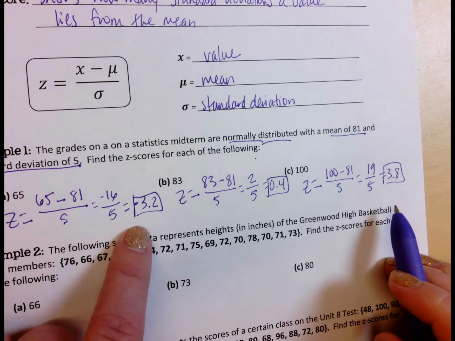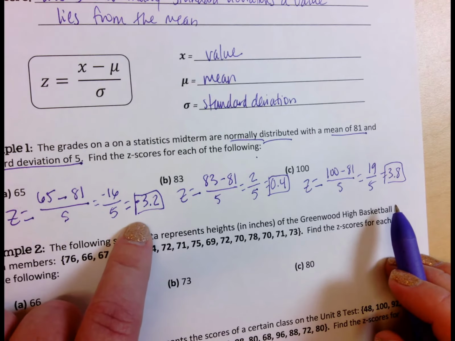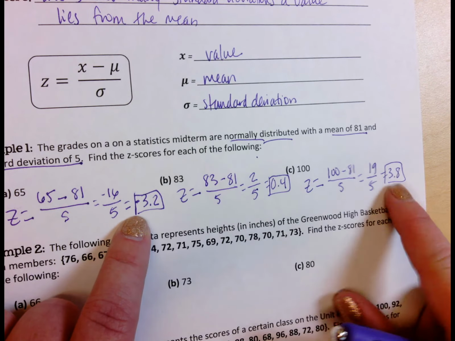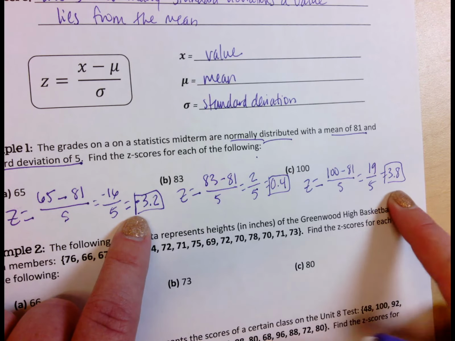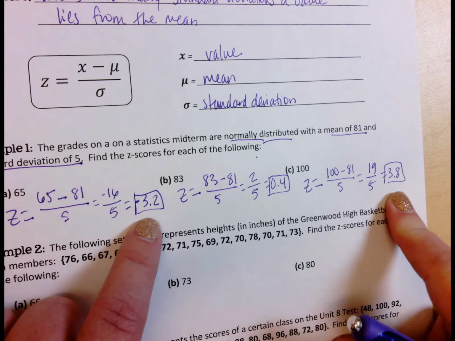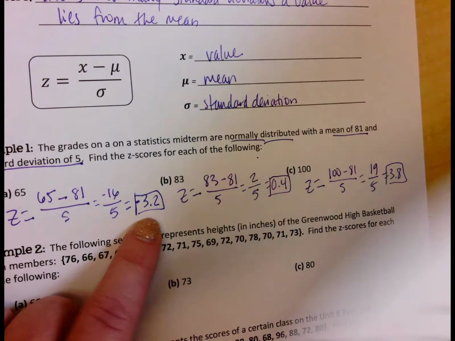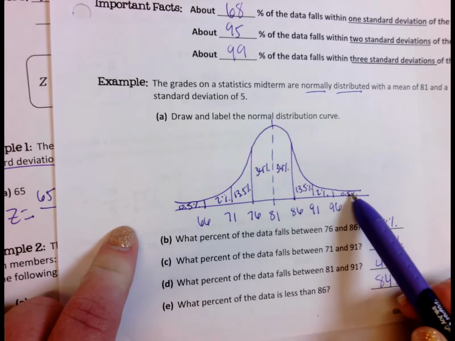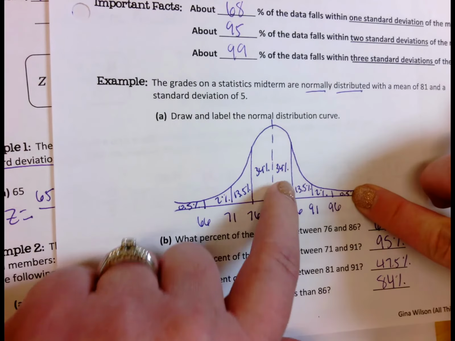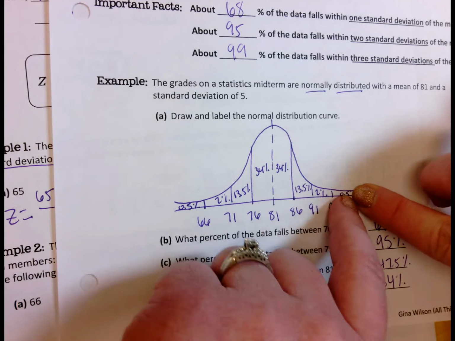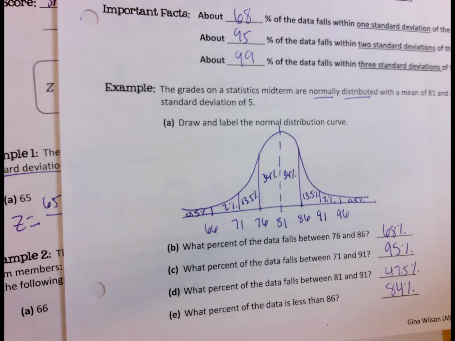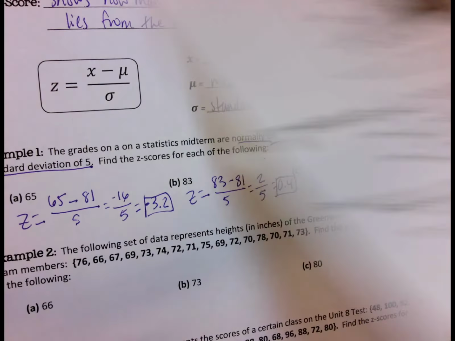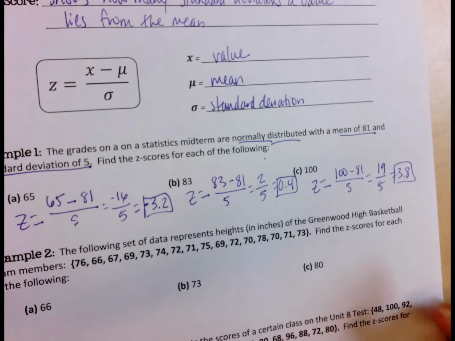Okay, so 65, remember, was negative 3.2 standard deviations away from the average. 100 is 3.8, so it's actually further away from the average than this 65 was. And so if you look again at our graph here, 100 is going to be way out here, which is 1, 2, 3, and then some standard deviations away from the average of 81. Okay, and so that's what a z-score is, and that's what you're looking for here.